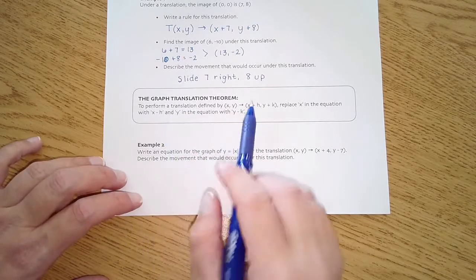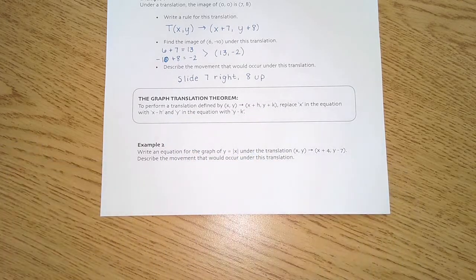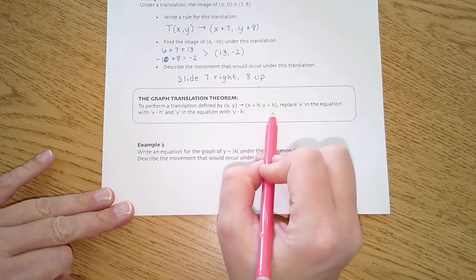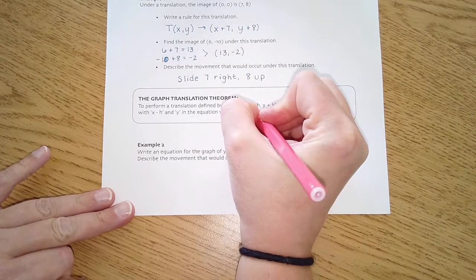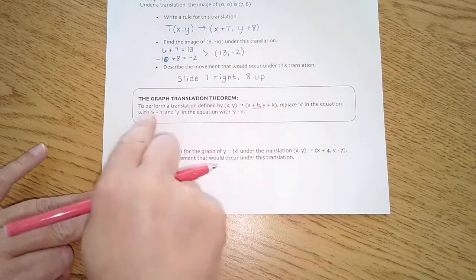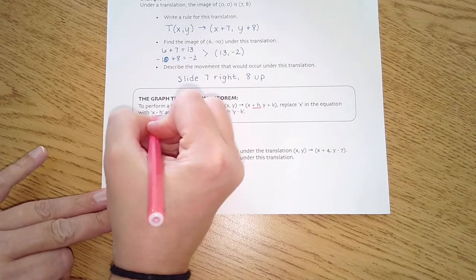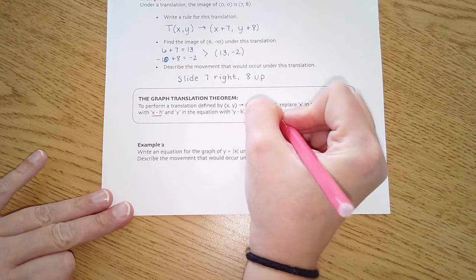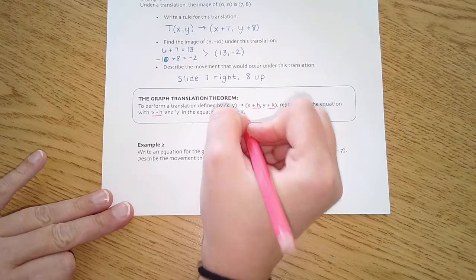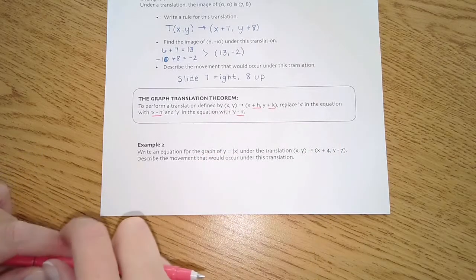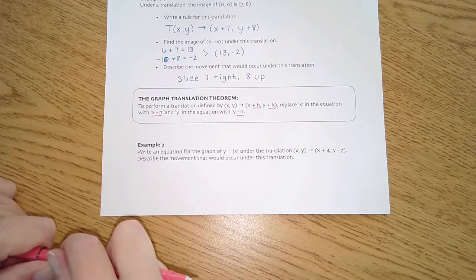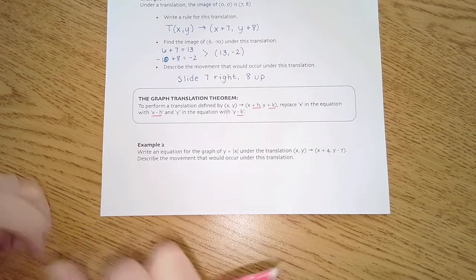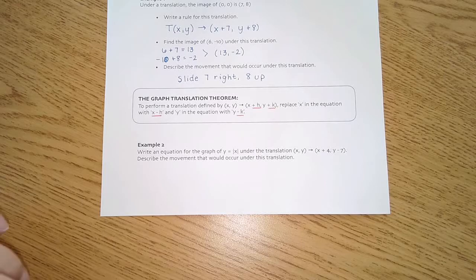What I want you to notice here is in my rule, which we talked about above, we have x plus h, y plus k. Notice that while I have a plus h in my rule, it's telling me to put a minus h in my equation. And a plus k in my rule becomes a minus k in my equation. You've seen this before when we've talked about the vertex of a parabola, that when we look in the equation, the numbers all are backwards from what they really are.